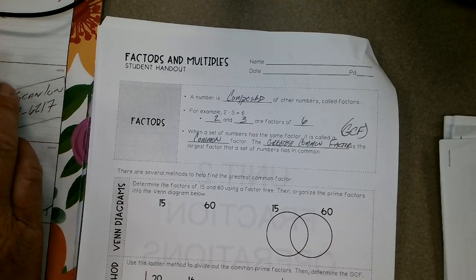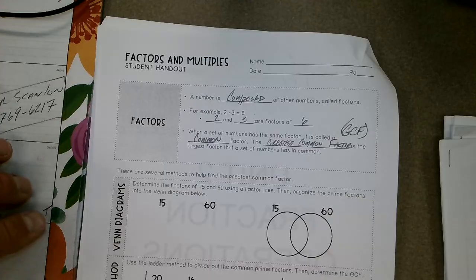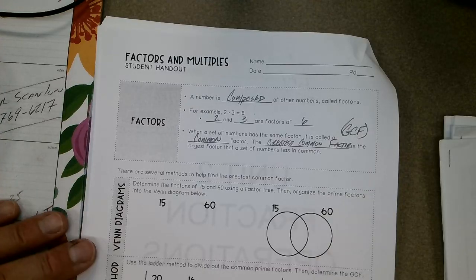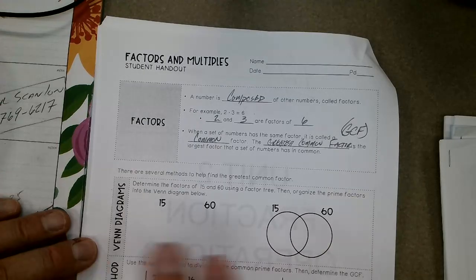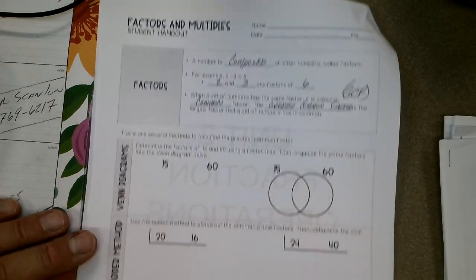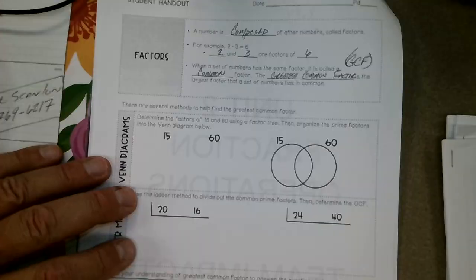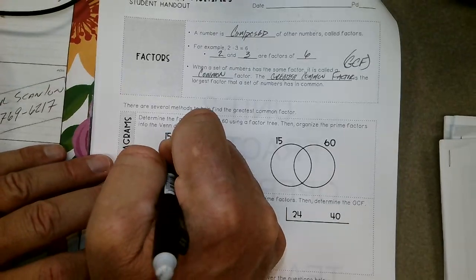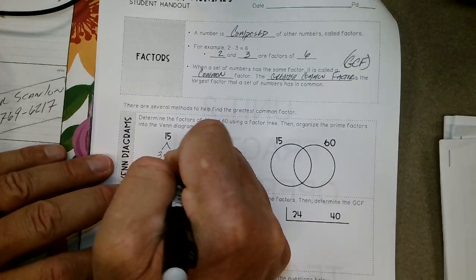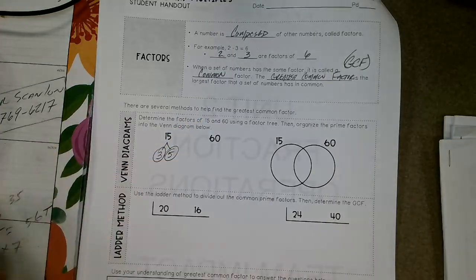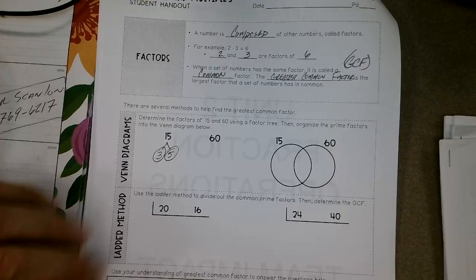Let's go ahead and take a look at this. We're going to factor tree these down, and then we're going to share these with a Venn diagram, just to let you see it. I don't expect you to use a Venn diagram when we get into this. So the factors of 15 are 3 times 5, right? And I circle those because they are what we call prime numbers.